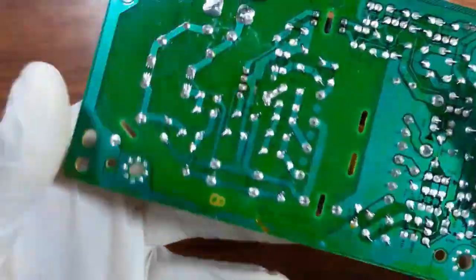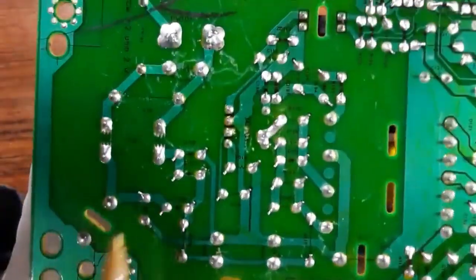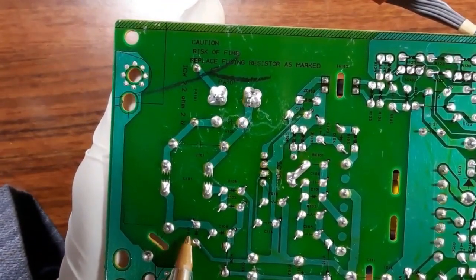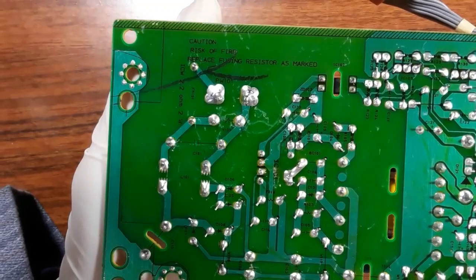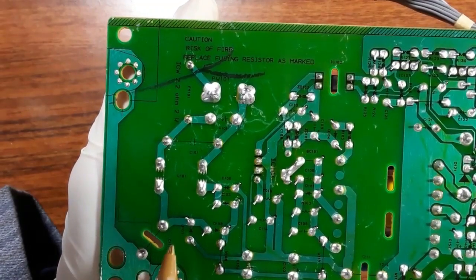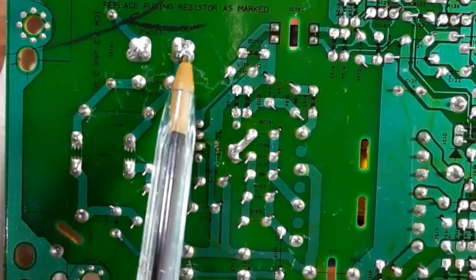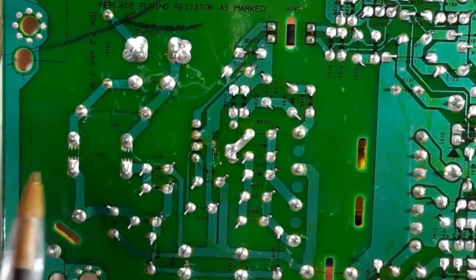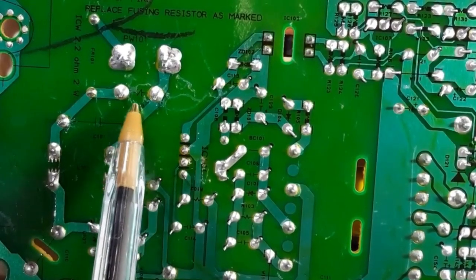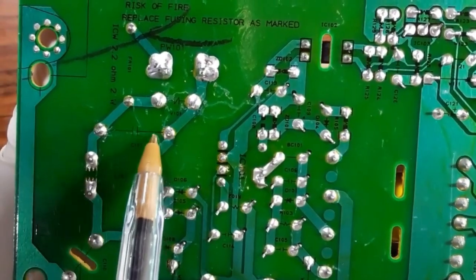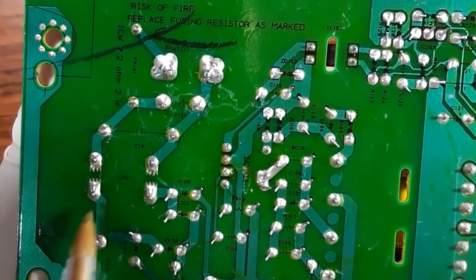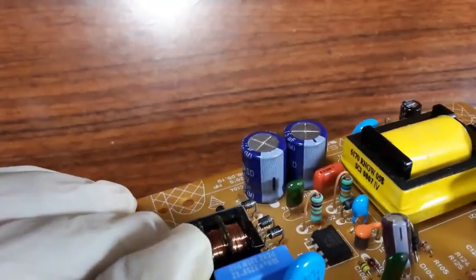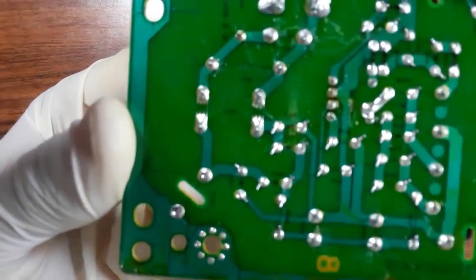Now let's see here. Always on the other side you will find the symbols of each component. For example, this is the input power. Here we have the VDR. Here this is the capacitor. This is the electromagnetic interference filter, as you can see here.